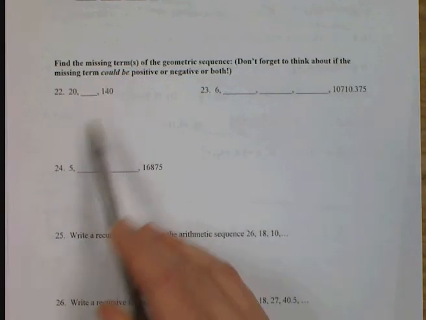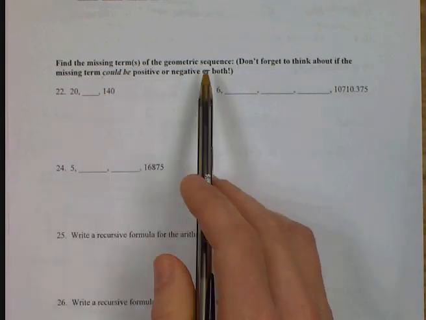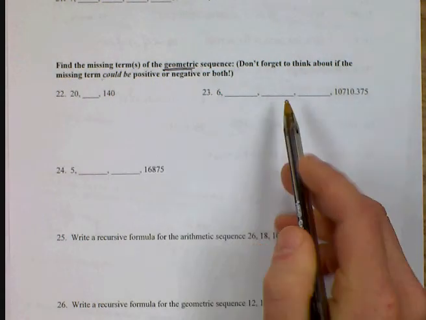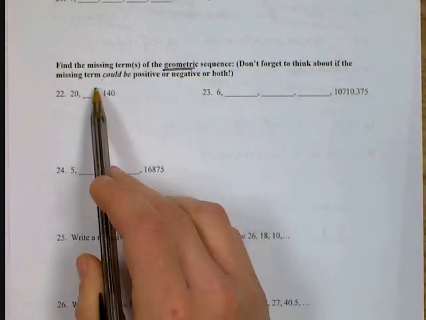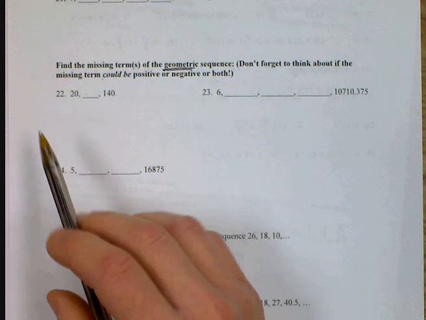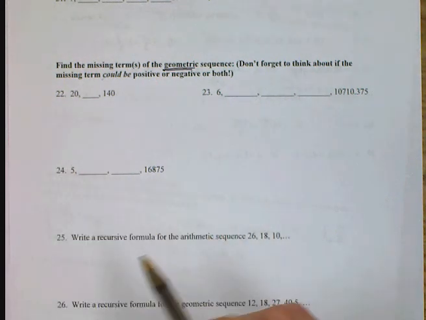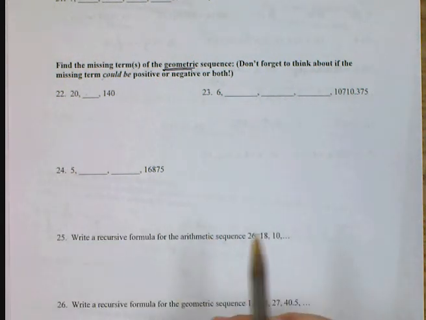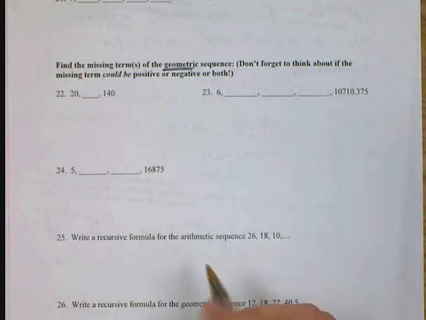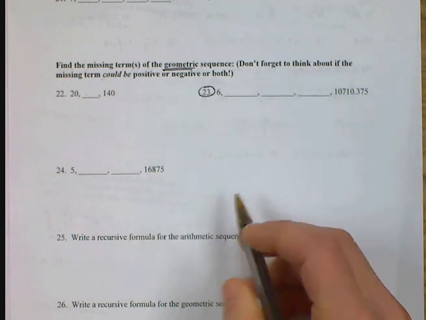So for these three problems, we are told that the sequences are geometric, but we need to be careful to make sure that we think about if the missing term could be positive or negative or both. And so that's going to kind of depend on the pattern that we're looking at. I am going to do number 23, and so we have three blanks here.